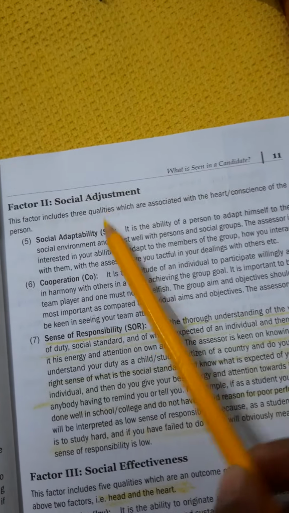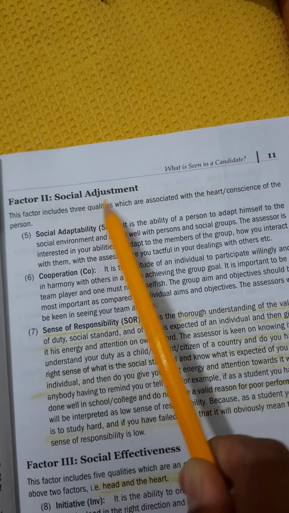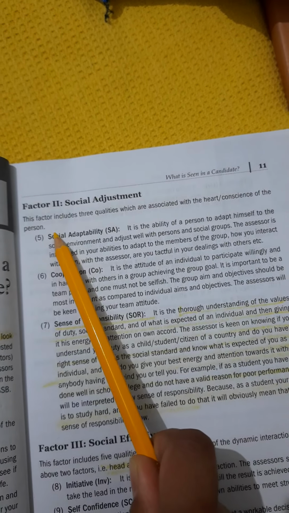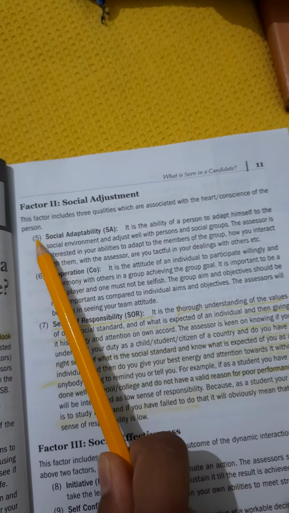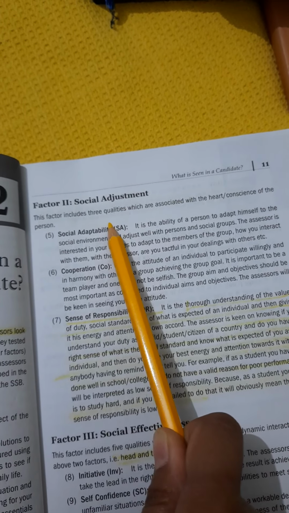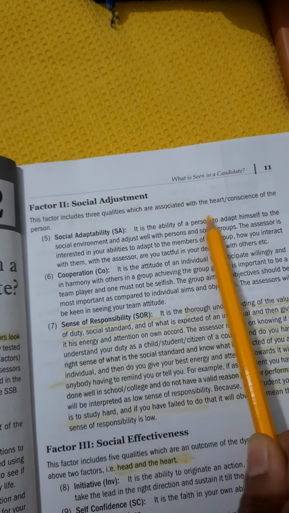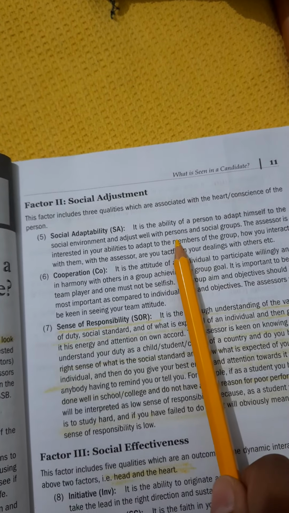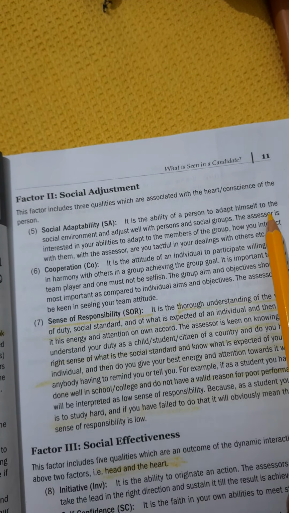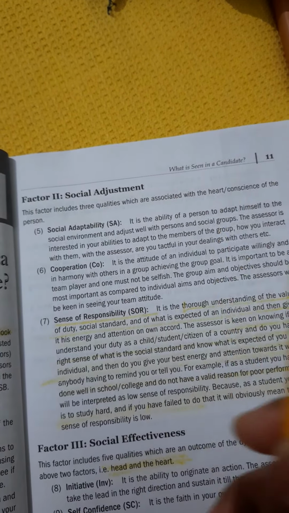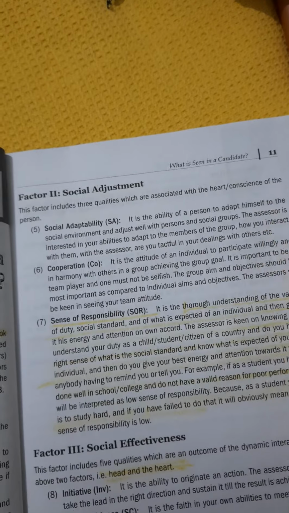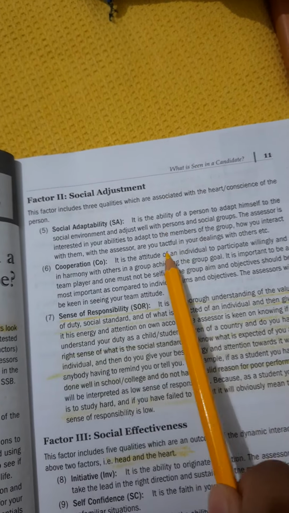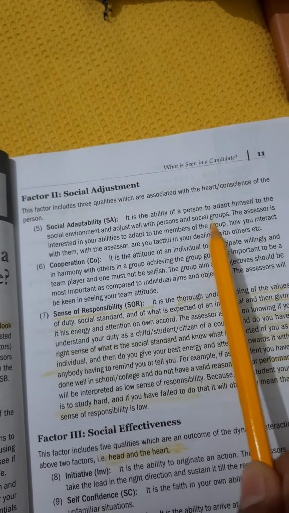Factor 2, social adjustment. This factor includes 3 qualities which are associated with the heart, the conscience of the person. Fifth, social adaptability, SA. It is the ability of a person to adapt himself to the social environment and adjust well with persons and social groups. The assessor is interested in your abilities to adapt to the members of the group, how you interact with them, and with the assessor. Are you tactful in your dealings with others, etc.